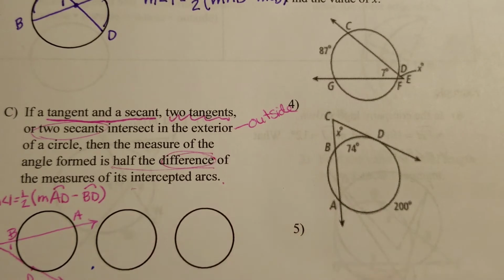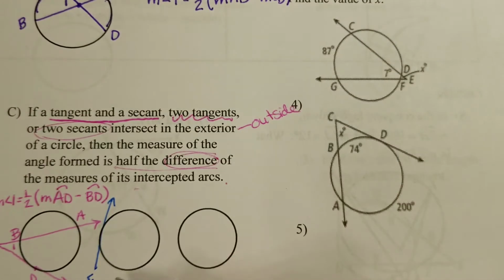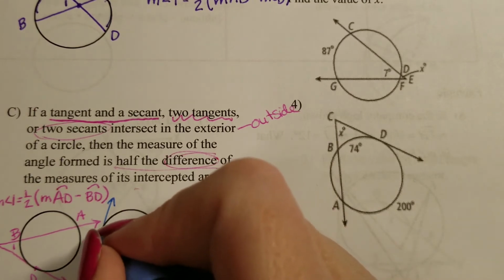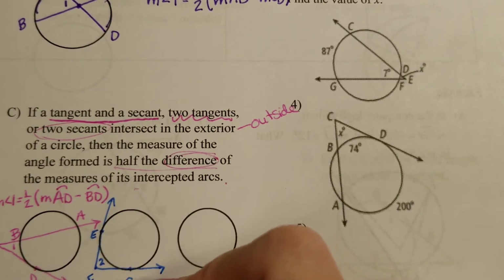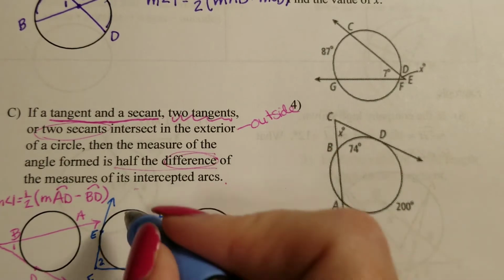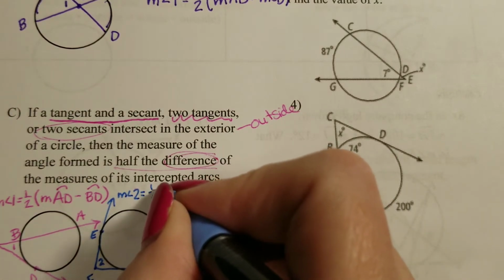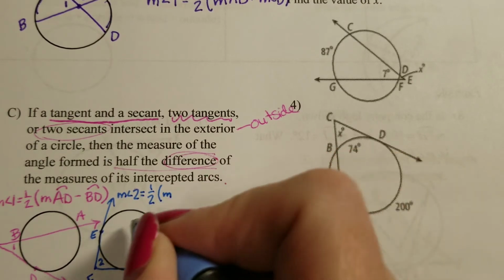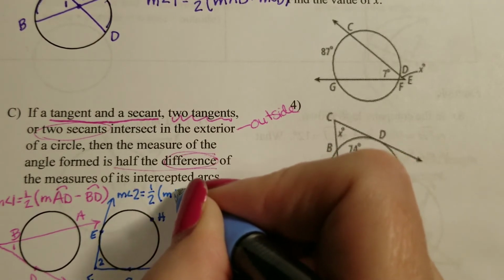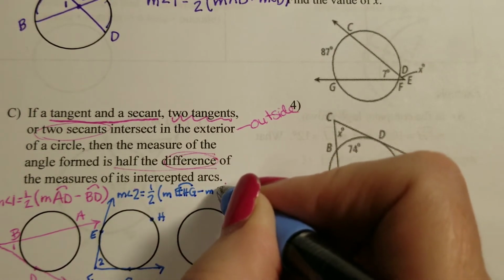If I have a point on the exterior, and let's call it F, and we have tangents from F to E and G, and let's call this one angle 2. And let's give ourselves another point here so we can name that arc. Then the measure of angle 2 is equal to 1/2 of the measure of the arc EHG minus the measure of arc EG.